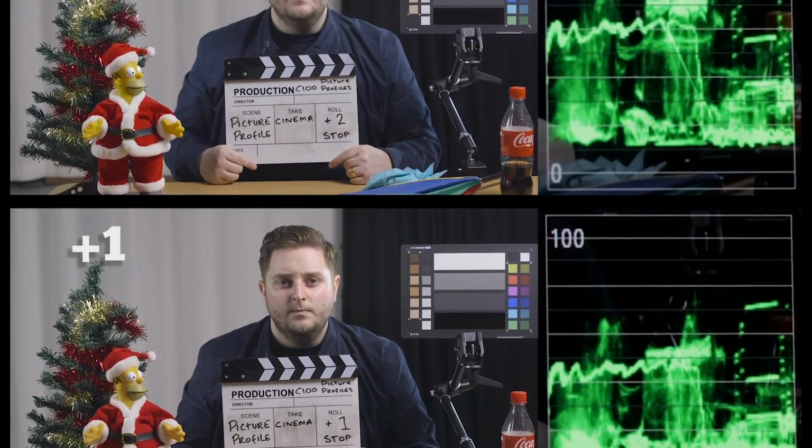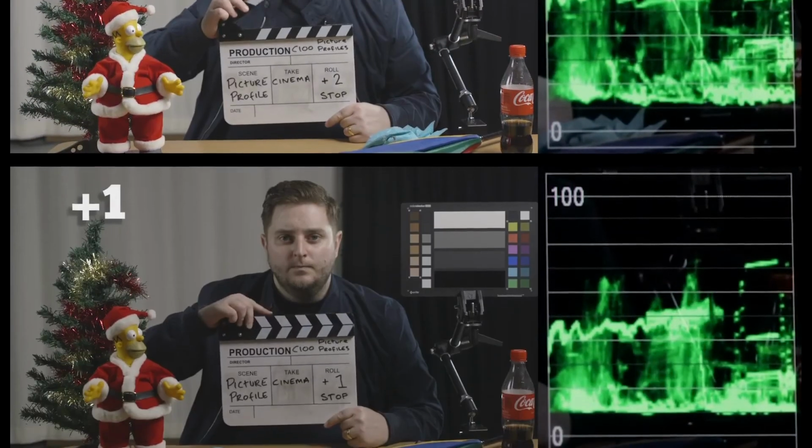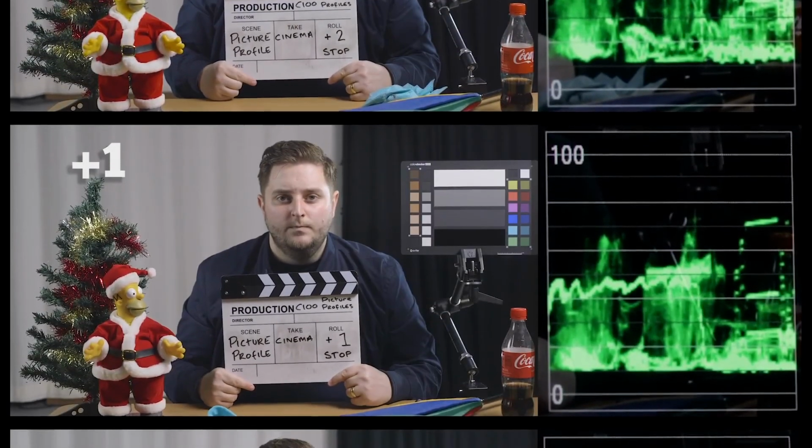However, to gain the widest dynamic range possible out of this camera, we would recommend using either the YDR profile or cinema profile. To gain the cleanest image possible when using the cinema profile, we recommend you overexpose your image between 1.5 and 2 stops, or alternatively overexpose around a stop when using the YDR picture profile.